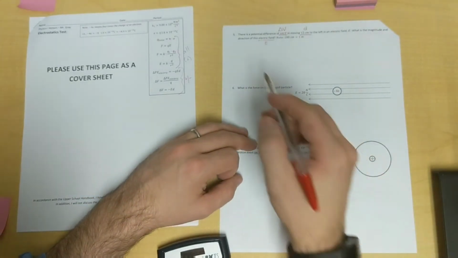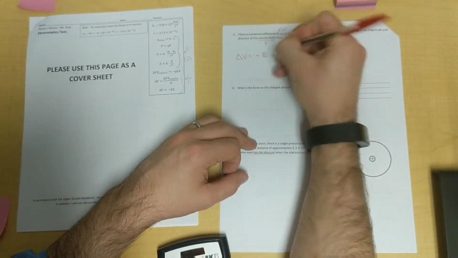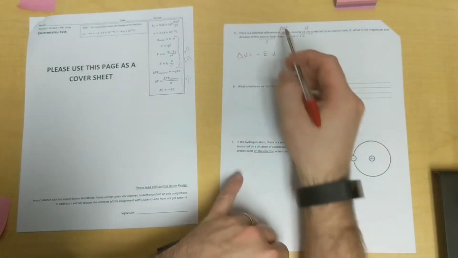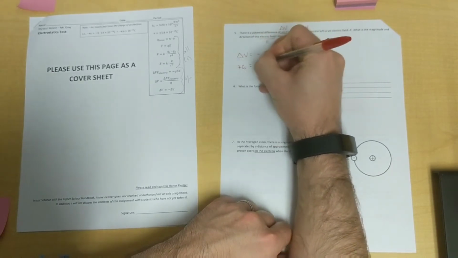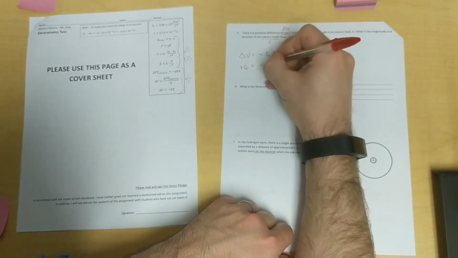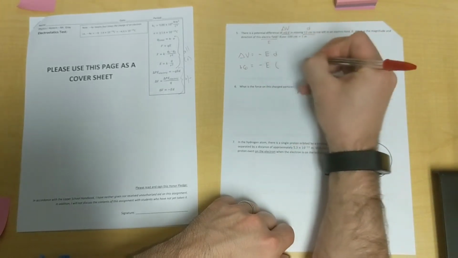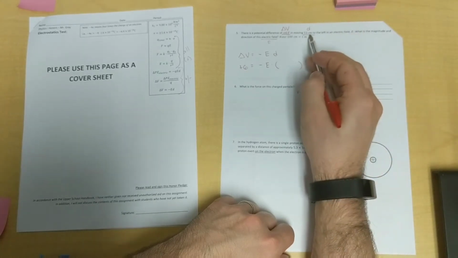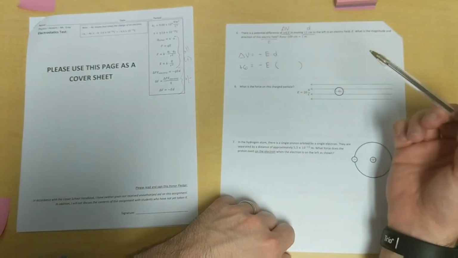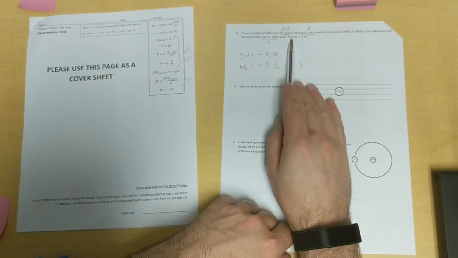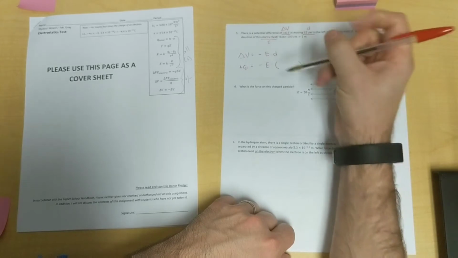Okay, so the equation that relates it, delta V equals negative E times D. So let's plug in what we've got. We're told that the potential difference is positive 6. The electric field is what we're solving for. And the distance is 12 centimeters to the left. So first off, it's 12 centimeters. In physics, we need to use meters. Like, notice that's in meters. All of our units should be in meters. And the conversion is right here. So in order to go to meters, we've got to divide by 100. So 12 becomes 0.12.